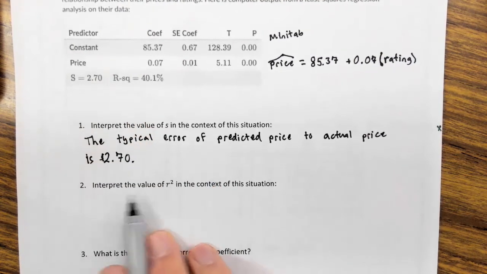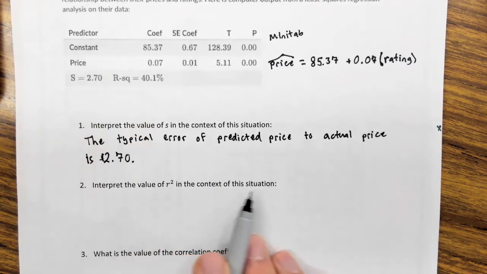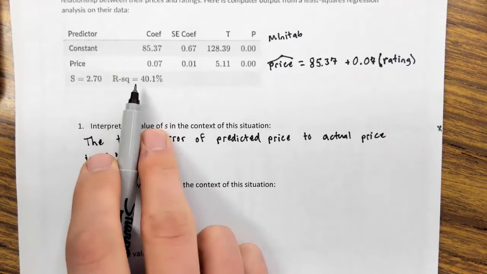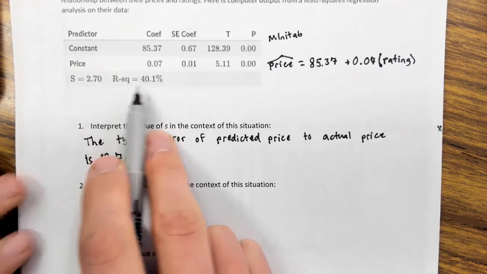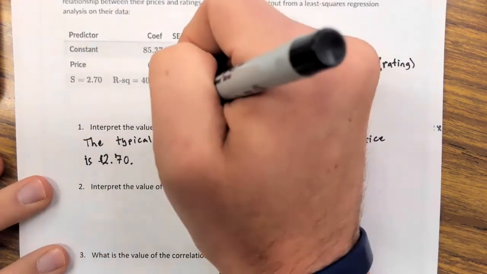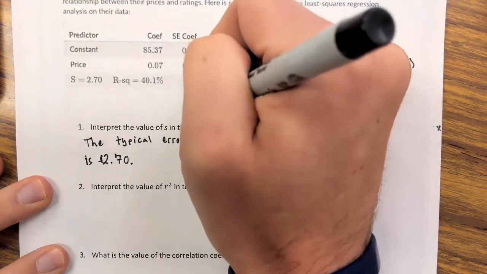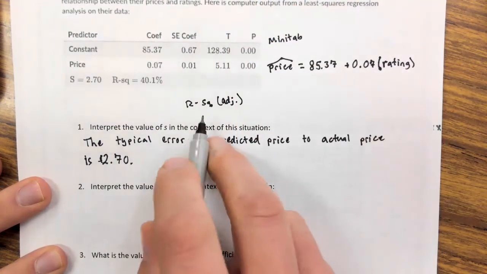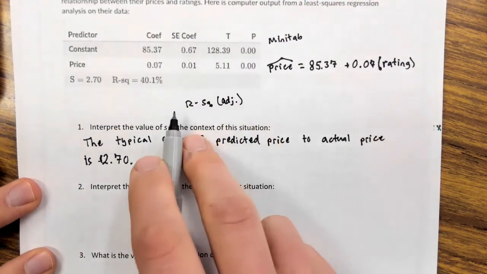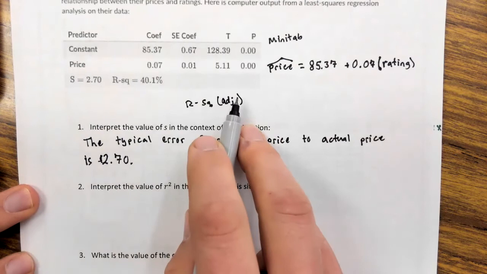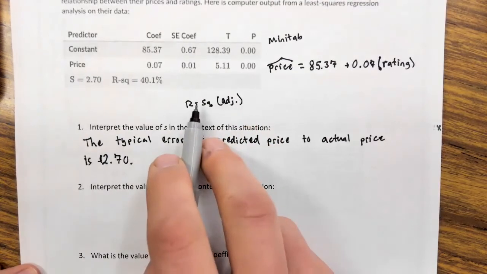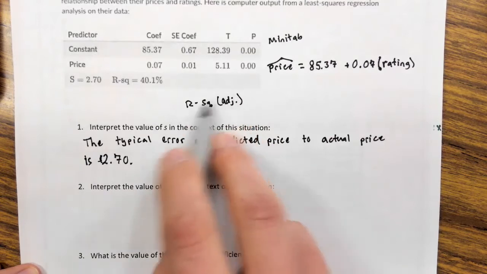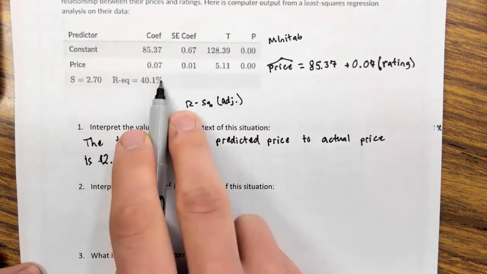Really, interpret the value of R squared in the context of this situation. So R squared is equal to 40.1%. Real quick, sometimes on these things, you might see R squared and then in parentheses, it says adjusted. If you ever see this, just ignore it. That's for multiple explanatory variables, which we don't need to worry about in AP statistics. So don't worry if you ever see R squared adjusted. Do not use that amount. Just use the R squared amount.